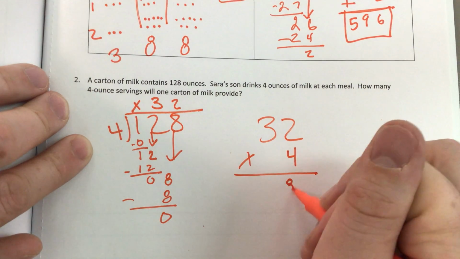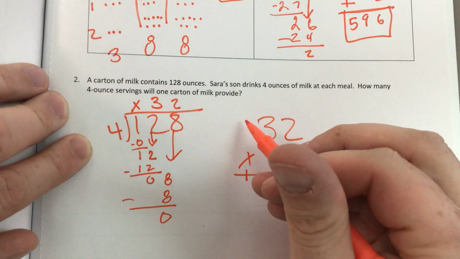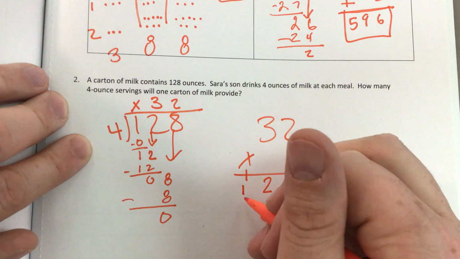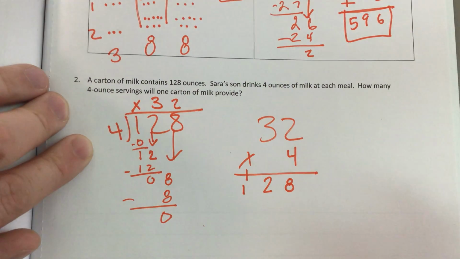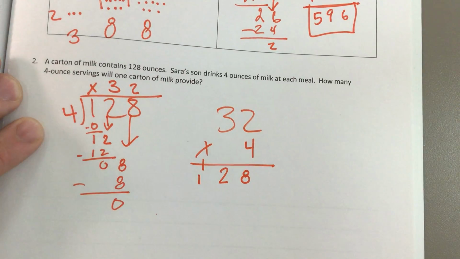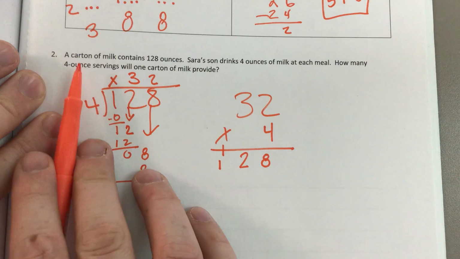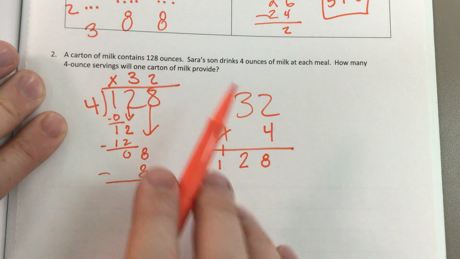2 times 4 is 8. 3 times 4 is 12. Carry the 1. 4 times 0 is 0, plus 1 is 1. 128 surely matches that 128 ounces. Since it's a word problem, we need to write it as a word answer. We only have one question. How many 4-ounce servings will 1 carton of milk provide?